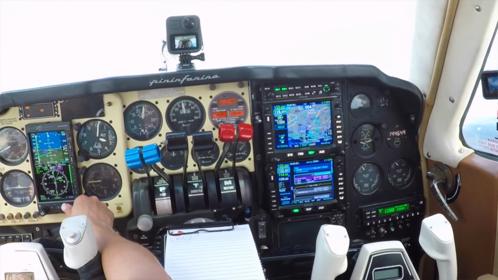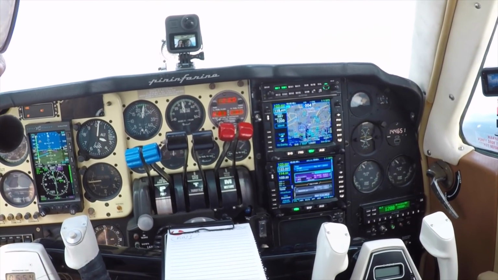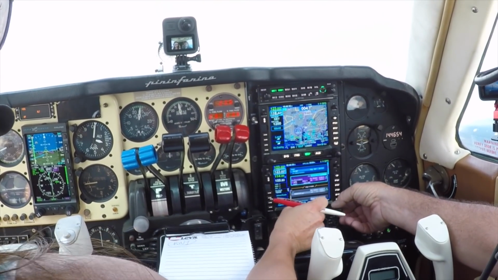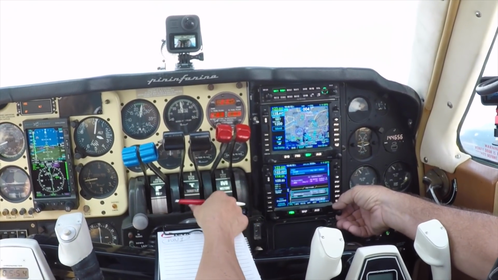Callahan, traffic Skygate 0396 is miles out to the west inbound.